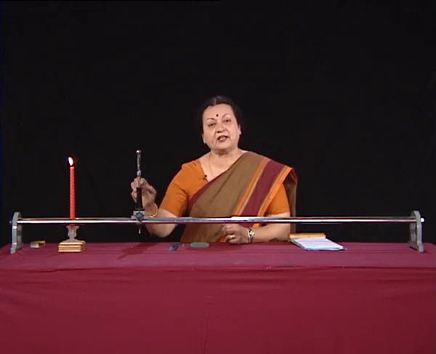Let us proceed now to see, is there any other effect that takes place because of these two? That means, what will happen if we change the distance or the separation between them?